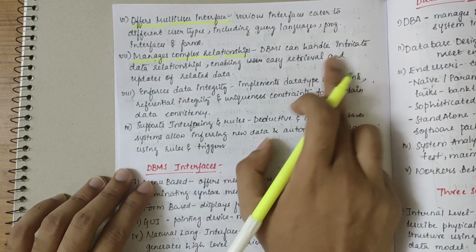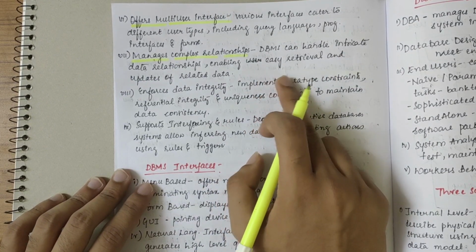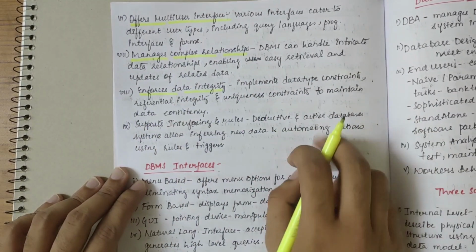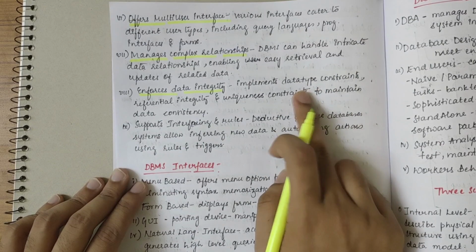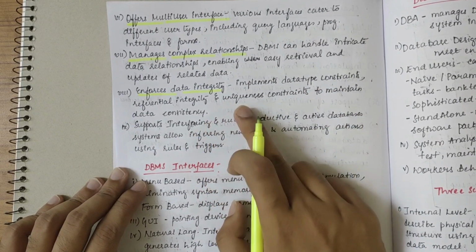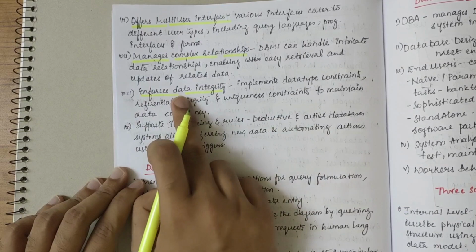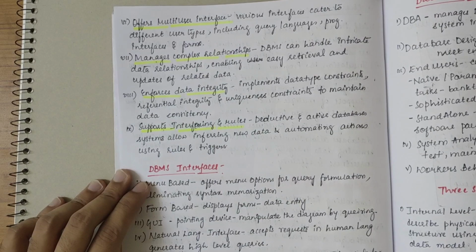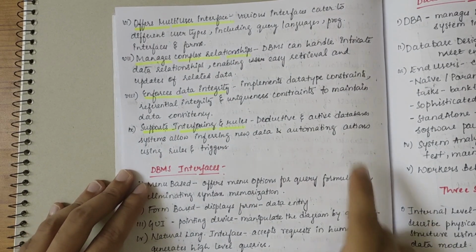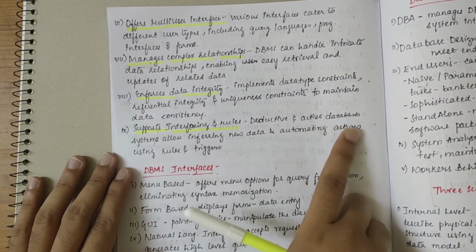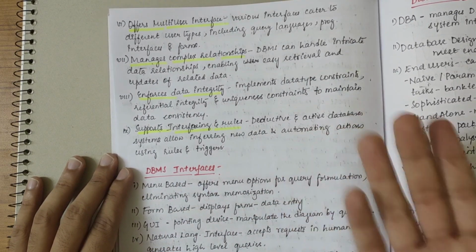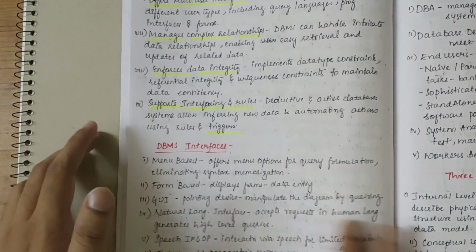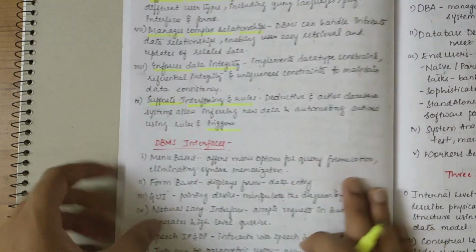It can handle intricate data relationships, ensuring easy retrieval and updates of data. It enforces data integrity: by the implementation of data type constraints, referential integrity, and uniqueness constraints, we can maintain the integrity. And then it supports interfacing and rules. There are different interfaces which provide compatibility to the database, and even triggers are used. This was about the advantages of using a database.